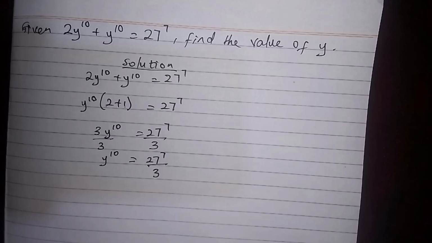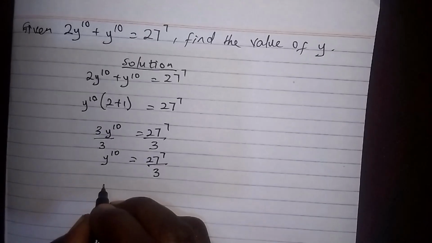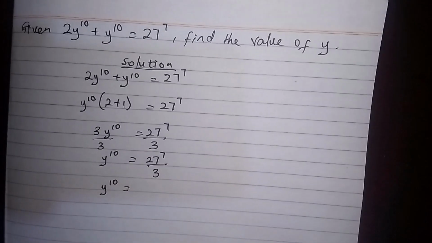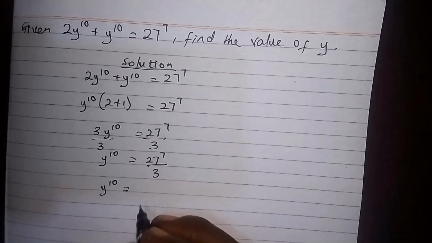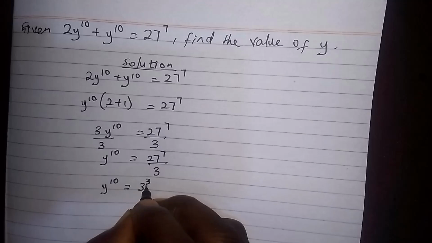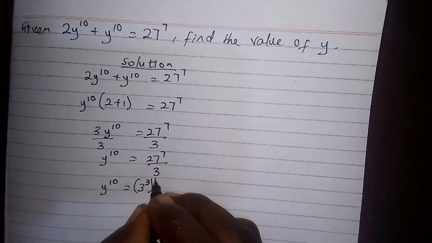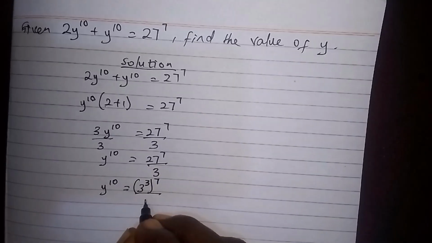From this, I have y to the power 10 equals, 27 can be expressed as an index number, 3 to the power 3, all raised to the power 7, all over 3.